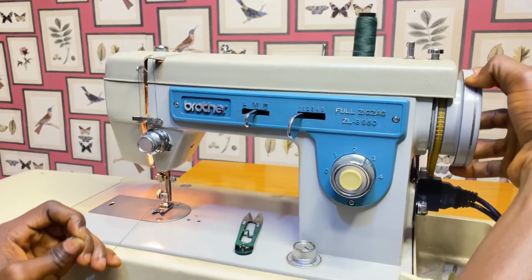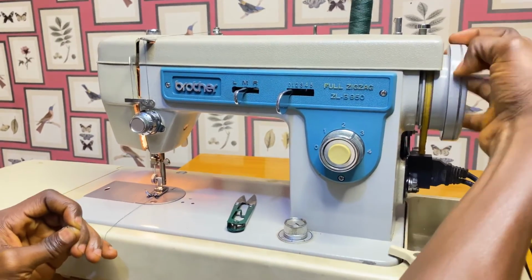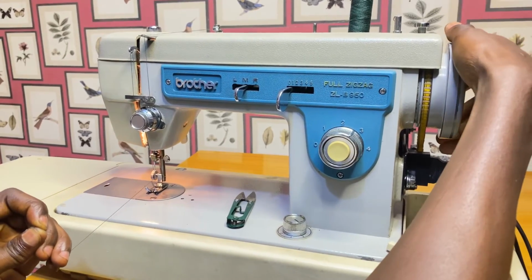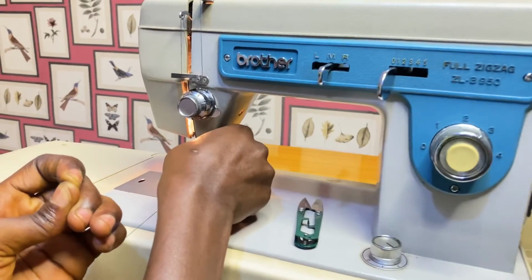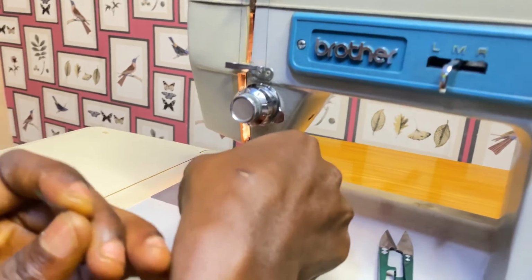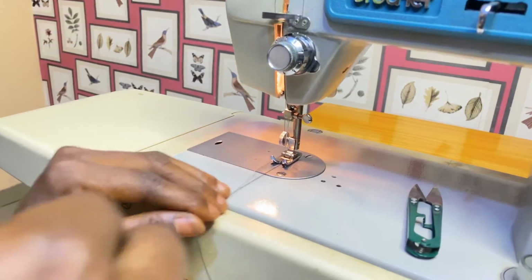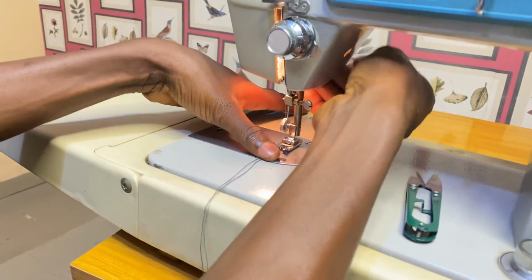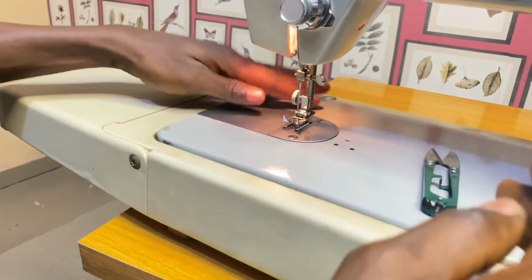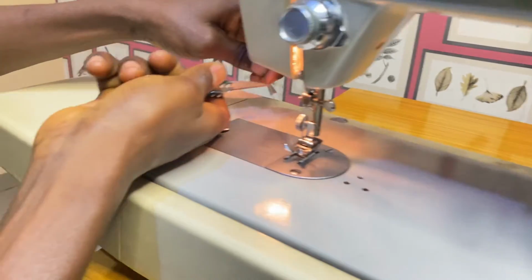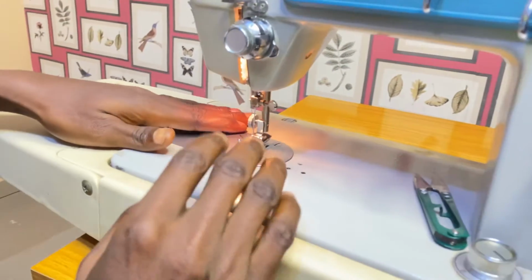The next step is to bring out the thread inside the bobbin. Very easy. Now we just threaded our sewing machine. Now it is time to sew.